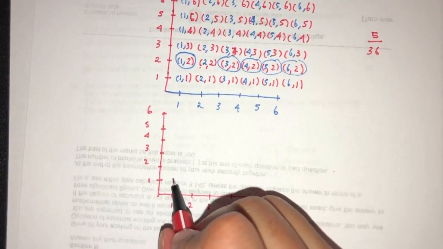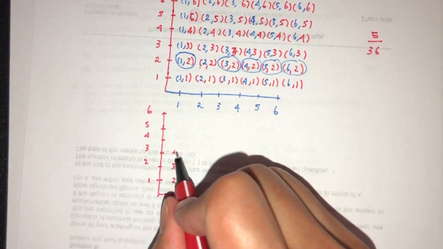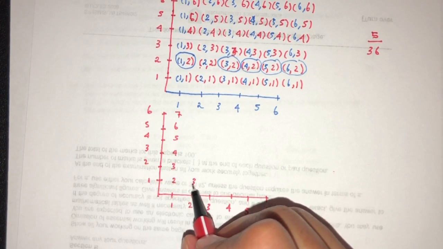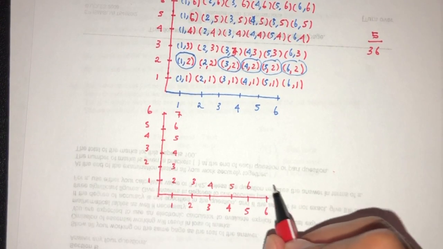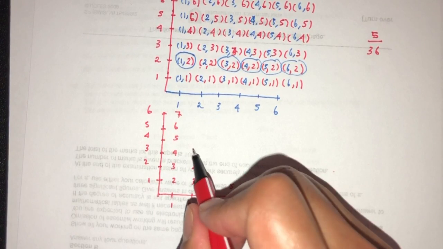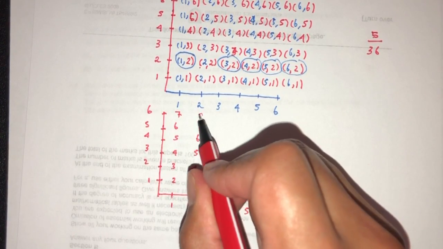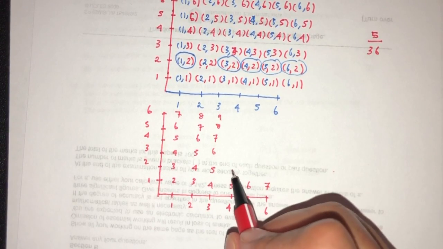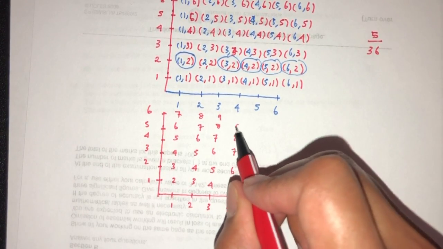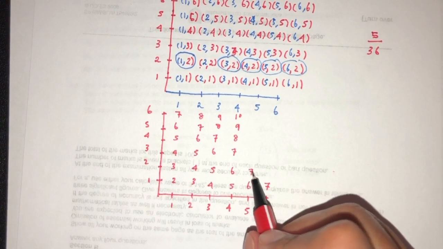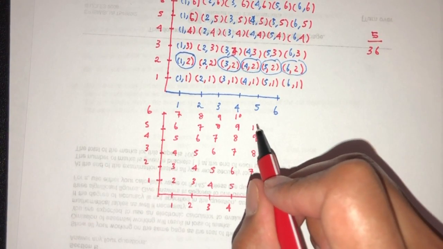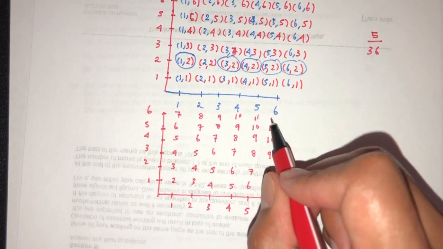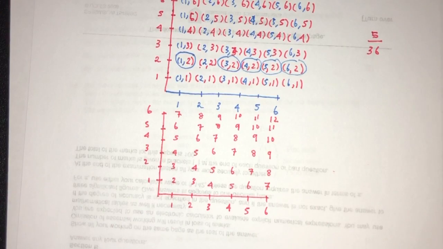So that will be 1 plus 1 is 2. 1 plus 2 is 3, 4, 5, 6, 7. And here we have 3, 4, 5, 6, 7. Here we have 4, 5, 6, 7, 8, then 5, 6, 7, 8, 9. Here we have 6, 7, 8, 9, 10. Here we have 7, 8, 9, 10, 11. Here we have 8, 9, 10, 11, and 12. So these are the sums of the two outcomes.